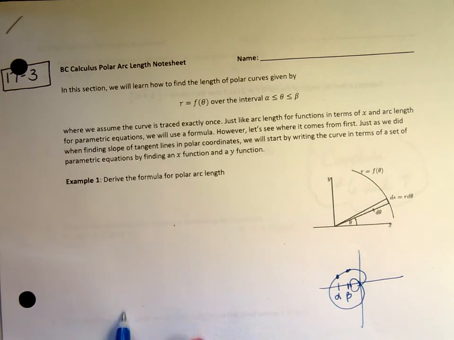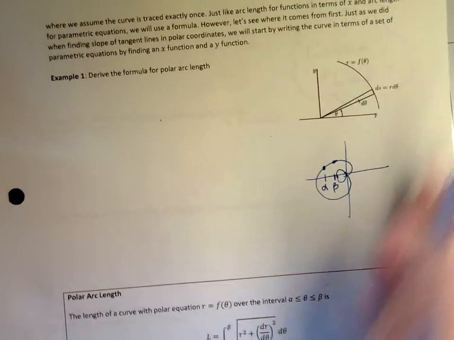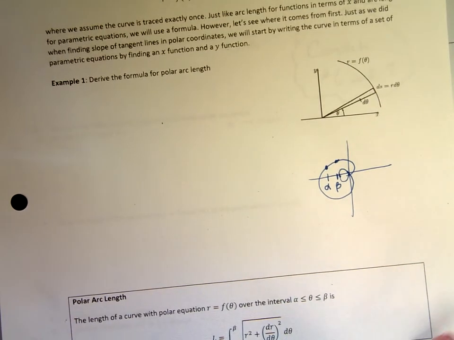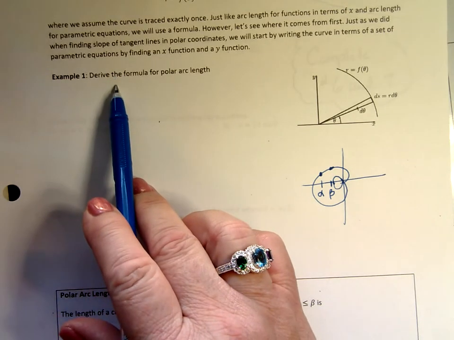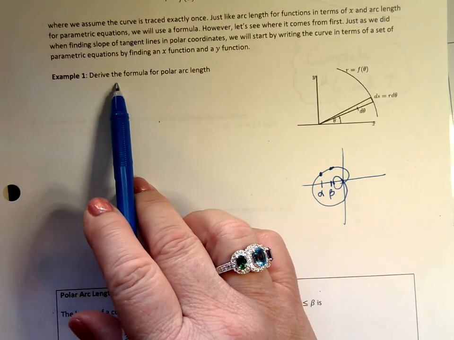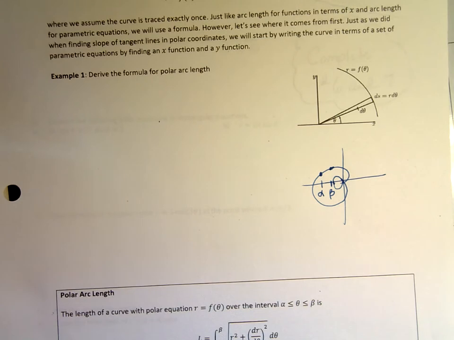Now, they derived the formula, and we're not going to take the time to do that. You just need to know the formula. By the way, what I uploaded onto our classroom page shows the whole derivation of it, so if you're interested in how this formula comes about, it is there for you to peruse.